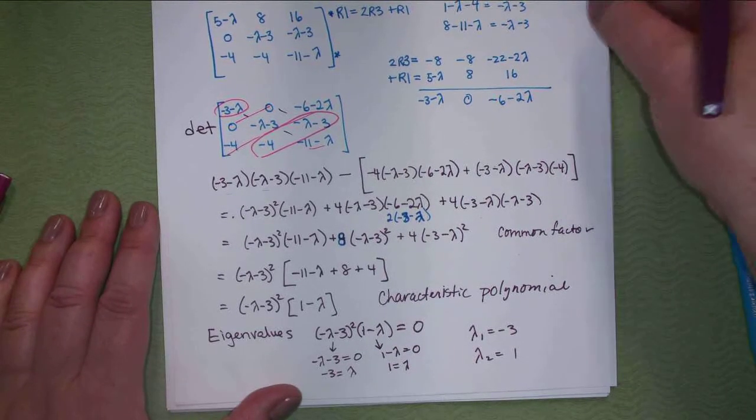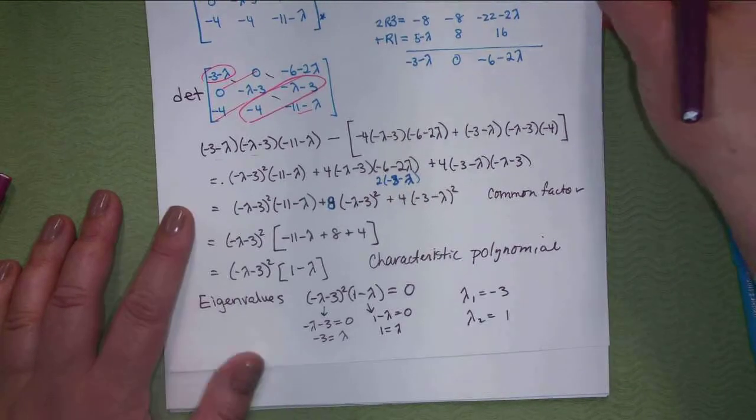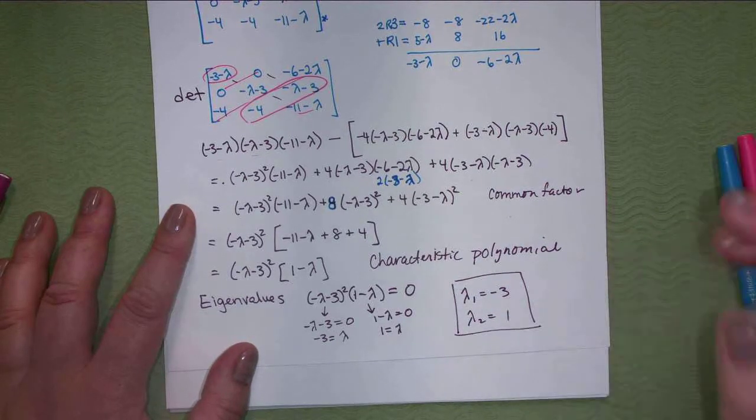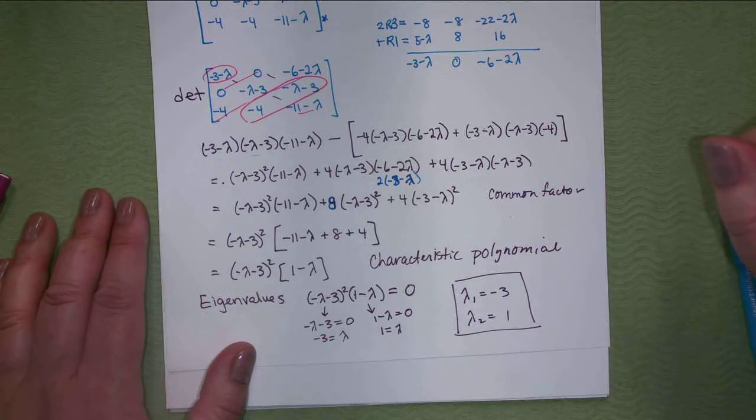They'll usually put a little subscript so that you can identify which was which, but it doesn't really matter. There's two different lambda values. One is negative 3 and one is positive 1. Okay? So what do we do with those?